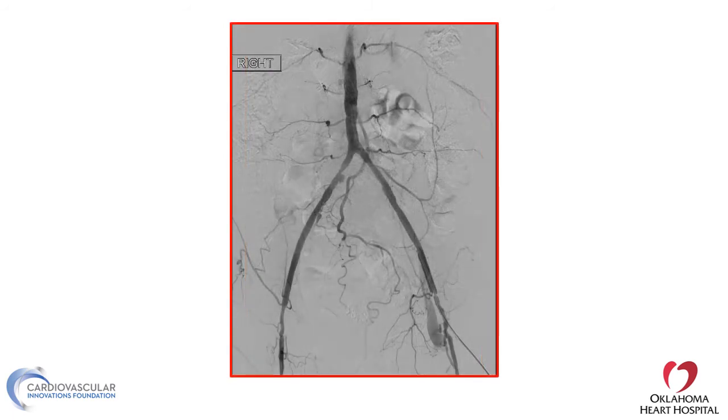AV fistula is another complication that can happen. This is a very good example here of why we should listen to the groins before getting access in the femoral artery, because I bet listening to this could have indicated there's an AV fistula, because there would be a thrill there or a bruit. However, this was not done. Access was obtained on the same side and angiogram showed this AV fistula.